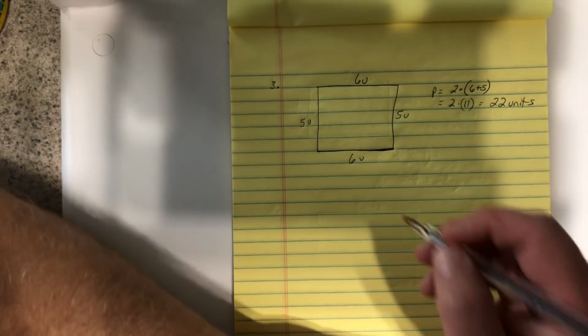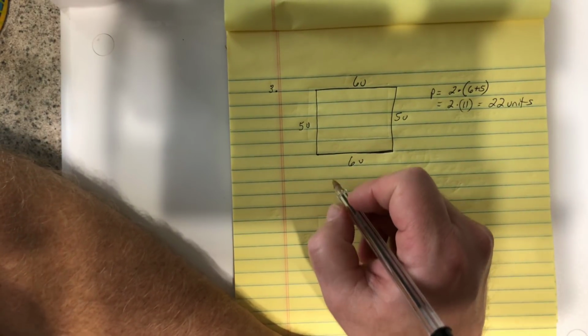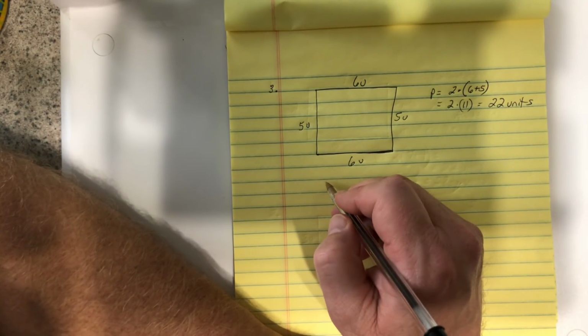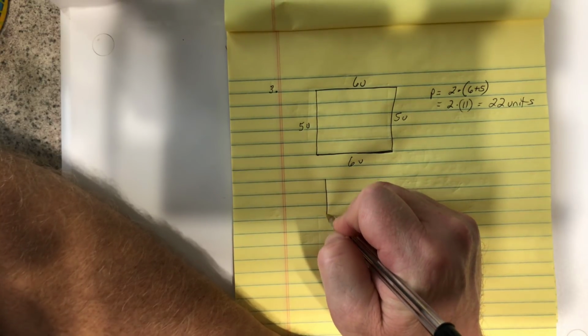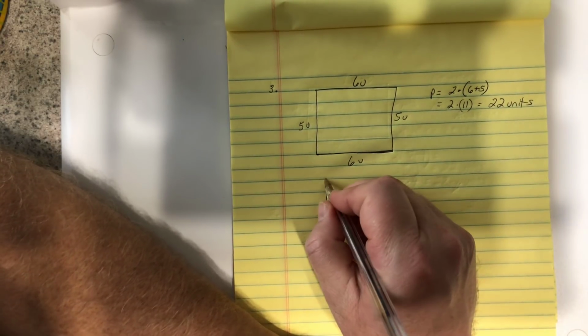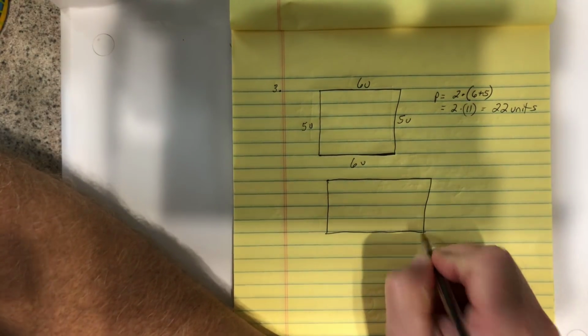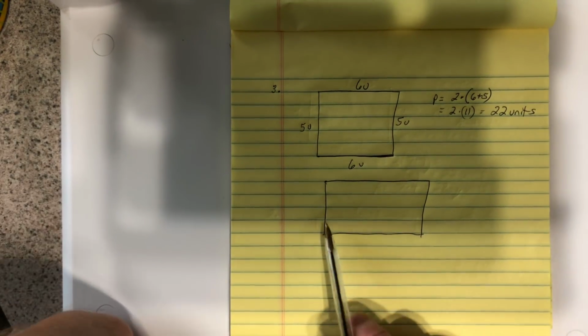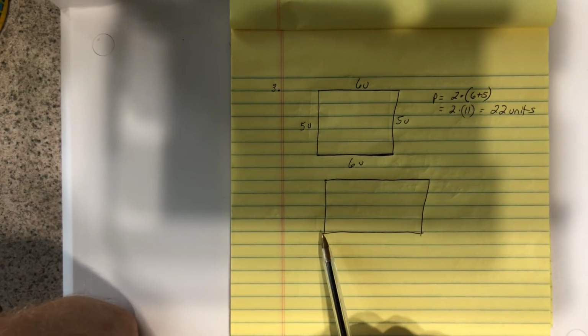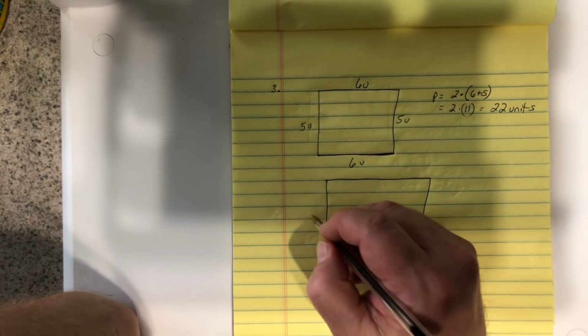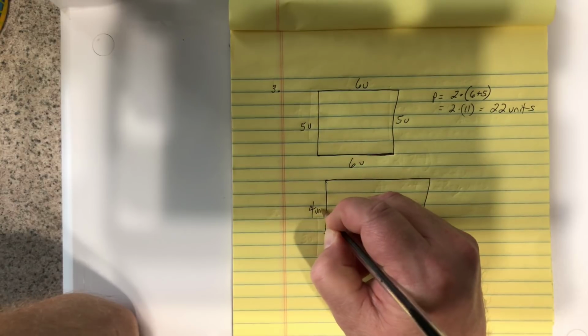All right, let's take a look at another one here, just for fun. So let's say we have this, and we're going to label this 4 units.